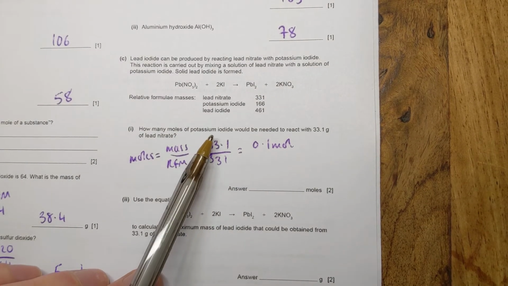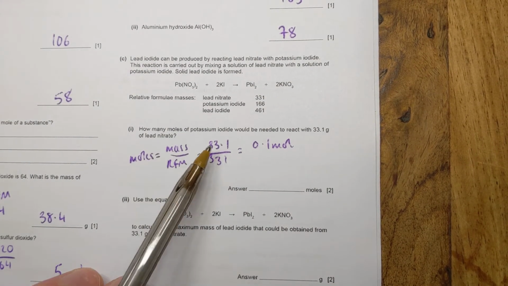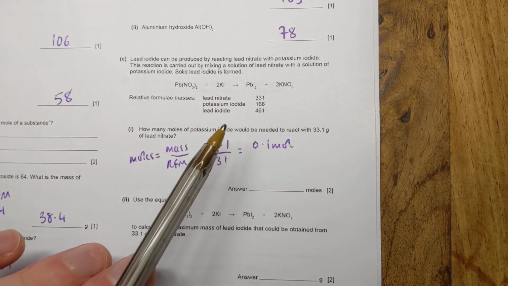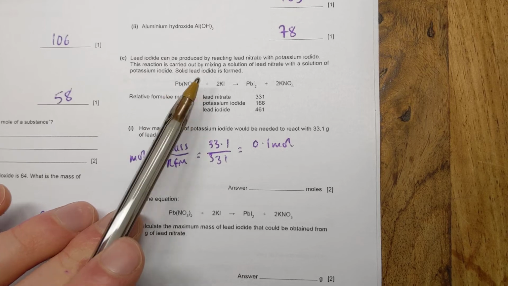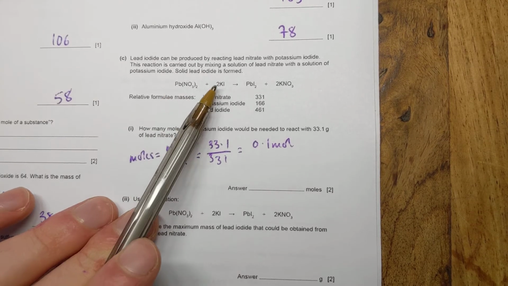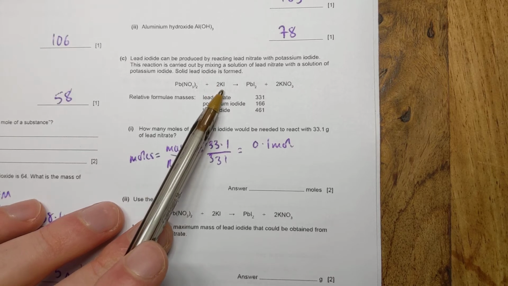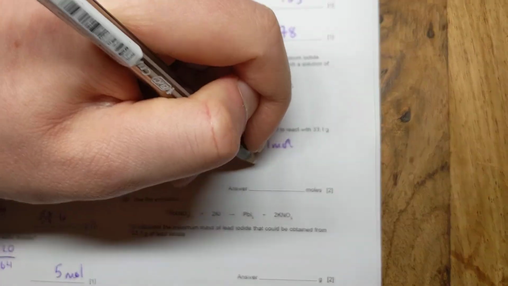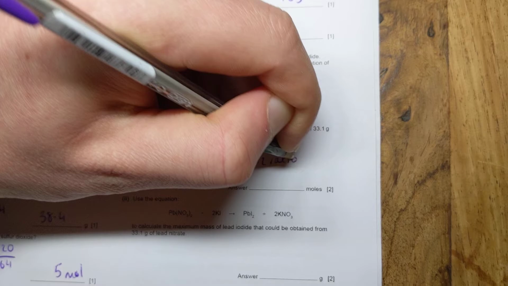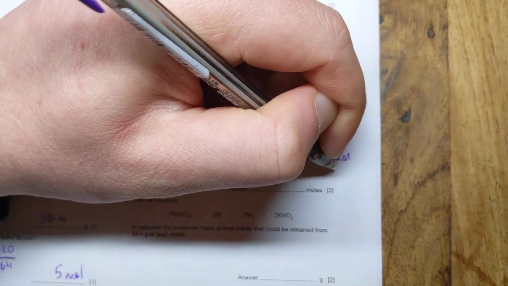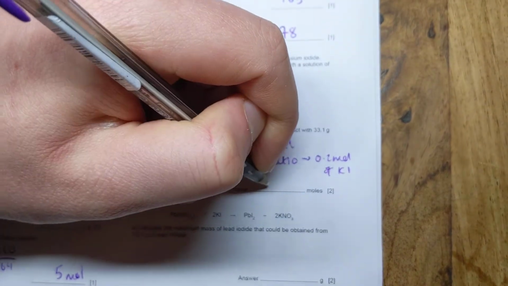I've got the moles of lead nitrate. I want to work out the number of moles of potassium iodide that would react there. I need to use my ratio for that. It's a 1-to-2 ratio of lead nitrate to potassium iodide. Therefore, I multiply up by 2 to get to potassium iodide. So 1-to-2 ratio. So I need to multiply this by 2 to give me 0.2 moles of potassium iodide, which is the answer.